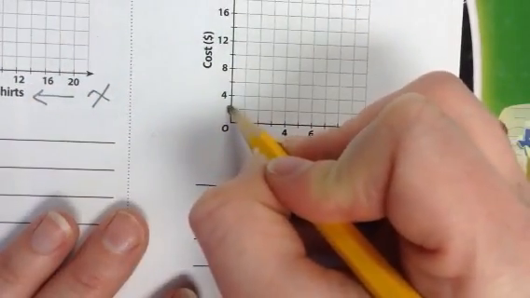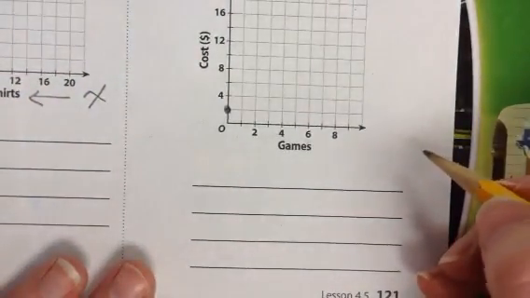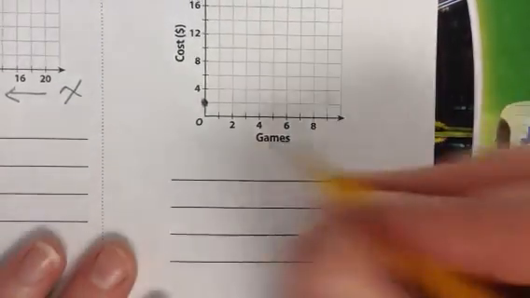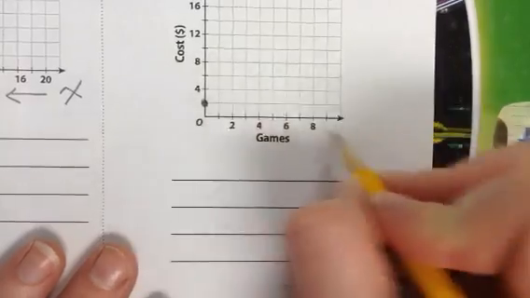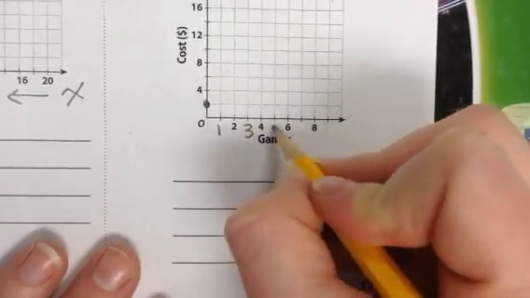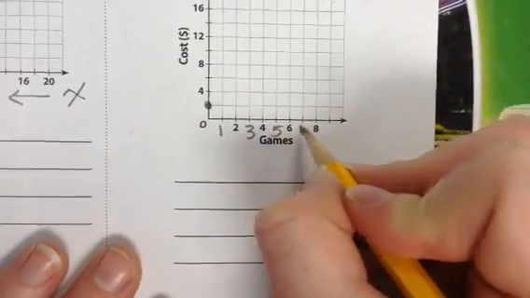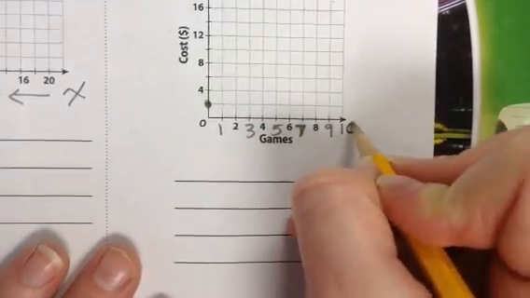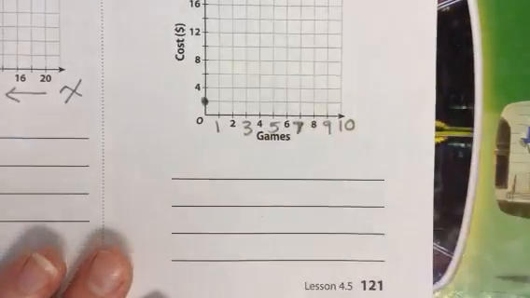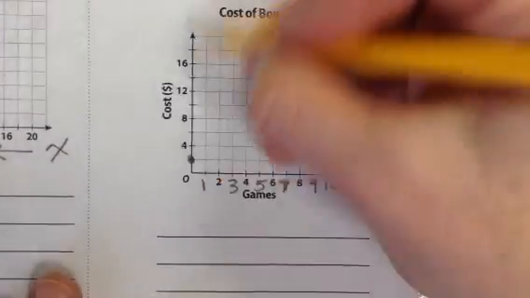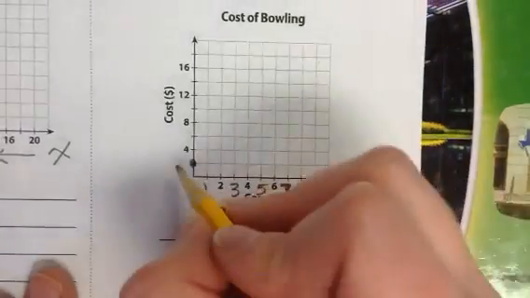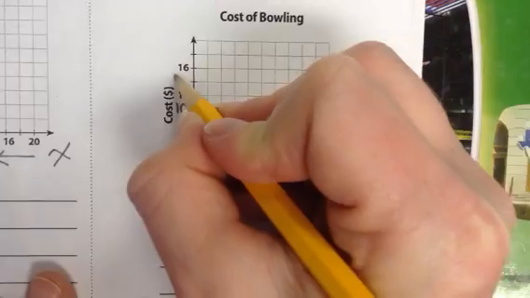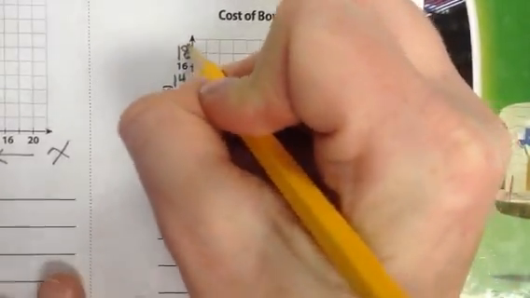So here's my first point. My x and y axis are counting by 2 different things, so I need to fill these in. Down here it's just counting by ones. Over here, it is counting by 2s.